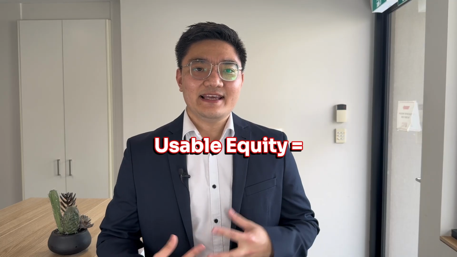Usable equity is 80% of the property value. However, based on the usable equity, you also have to minus off any existing debt against that property. So for example, if you have an $800,000 property, the usable equity there is $640,000. That's 800,000 times 80%. However, if you have a debt owing against that property, let's call that $400,000, then with usable equity of 640 and debt of $400,000, your remaining available equity for you to use is $240,000. So that's the equity that you can work with.